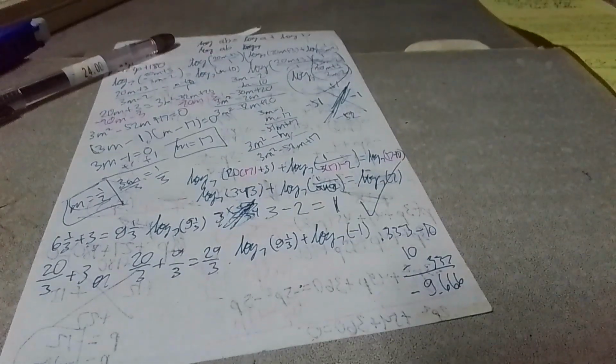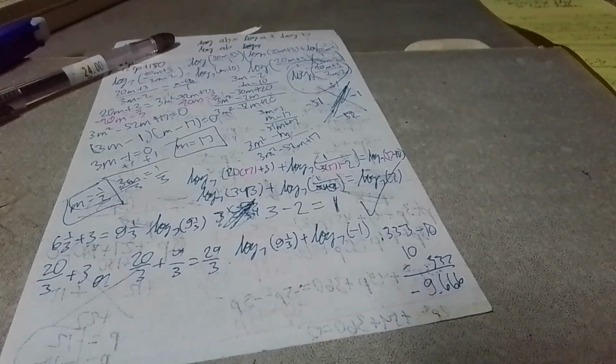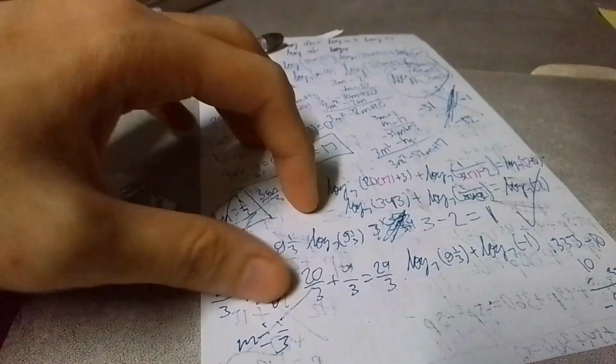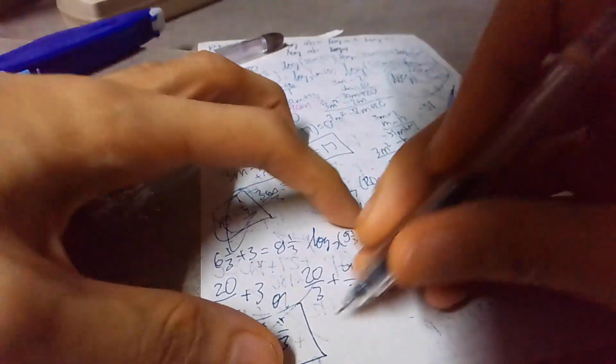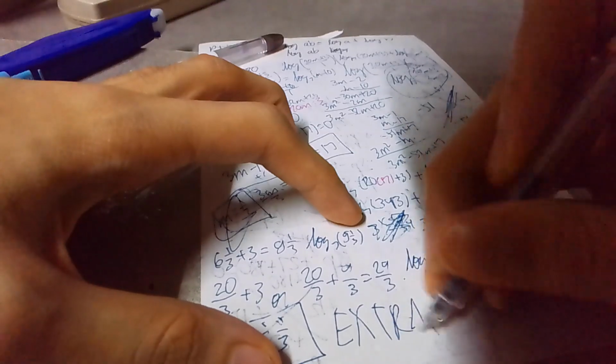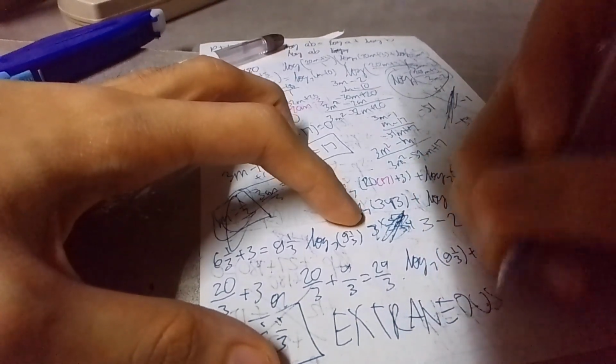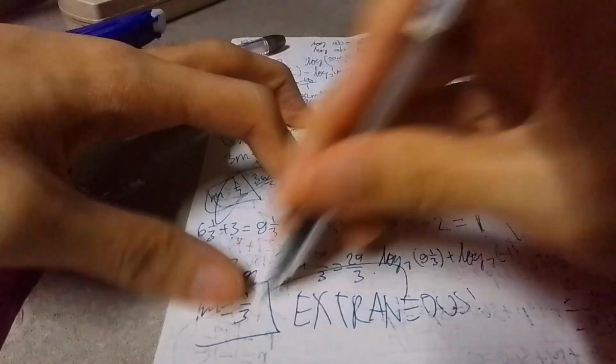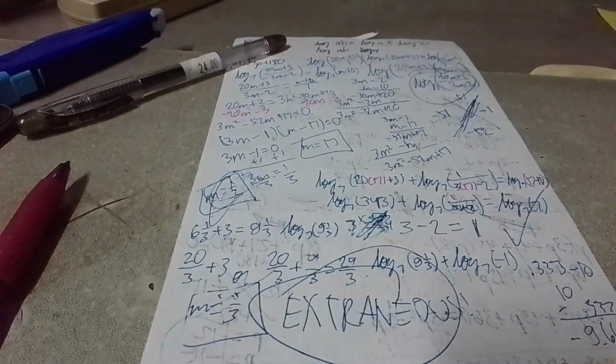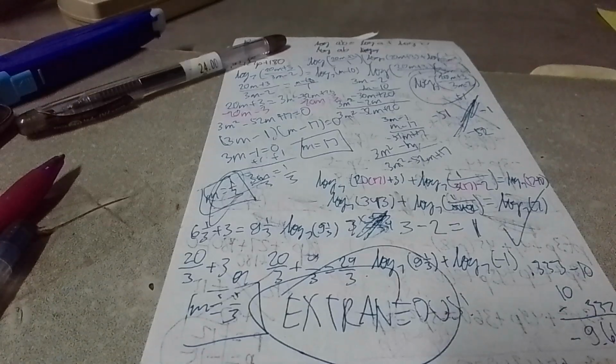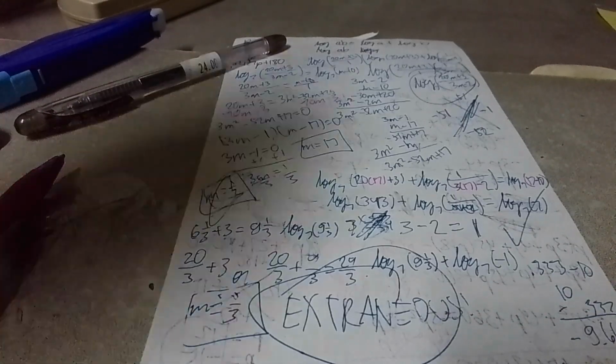So therefore, having 1/3 in our solution, that is extraneous. So we can't use that. We can't use 1/3. If m were equivalent to 1/3, this value is what you call an extraneous solution. So this can't be done. So hindi pwede tayo gumamit ng 1/3 dahil extraneous ang solution na to. And even if we were to plug it into the calculator, that can't be done. So yan.